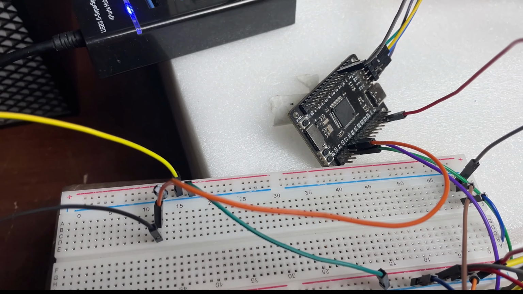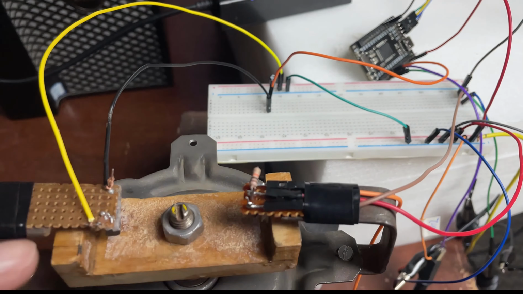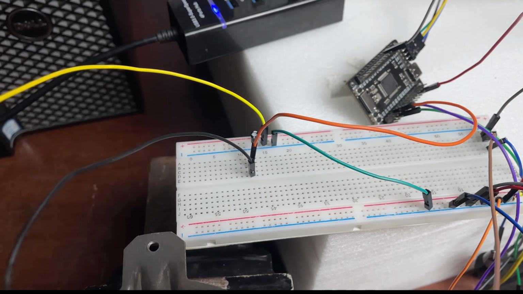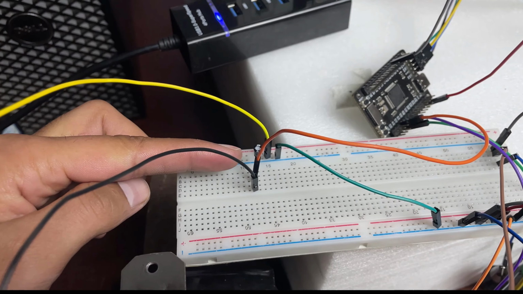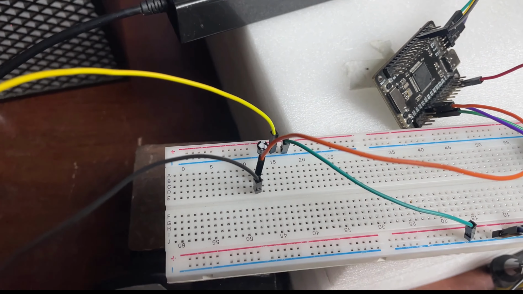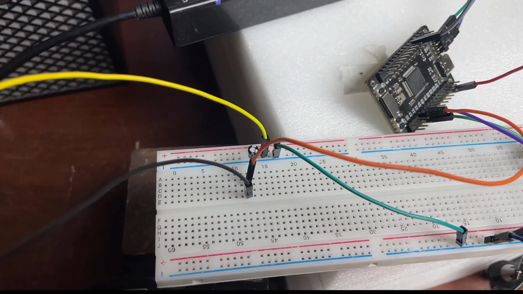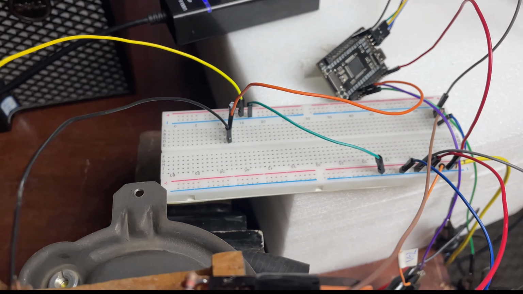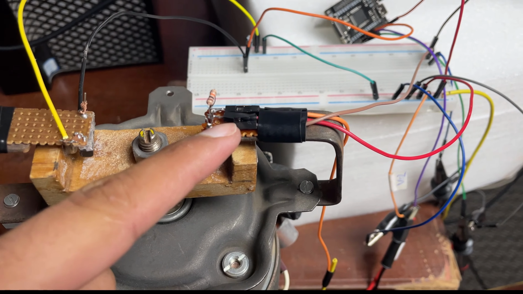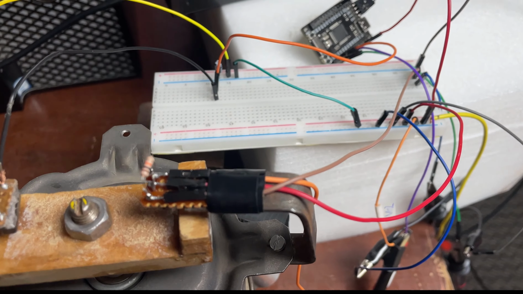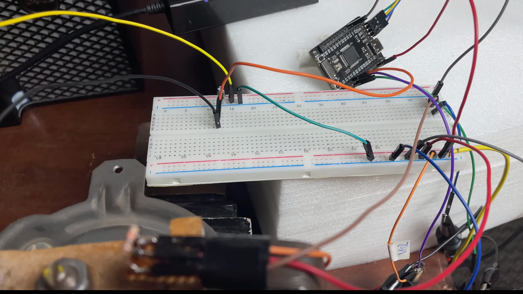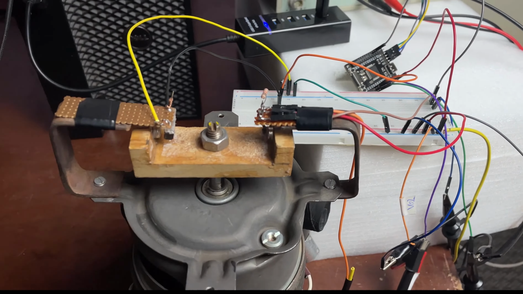The other pin of the Wiegand sensor is connected to ground, and at the output of the Wiegand sensor there is a 0.47 microfarad capacitor to remove noise. I had already explained all these things in video part number 1. The Hall effect sensor is directly connected to the oscilloscope, and also to the STM32 microcontroller interrupt. Okay, so let's start the motor.